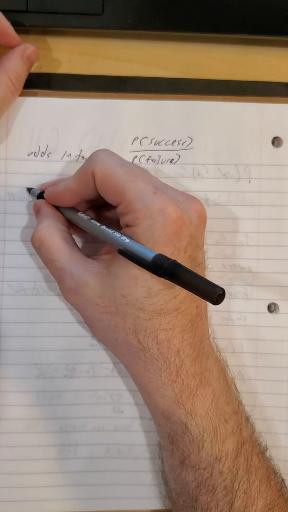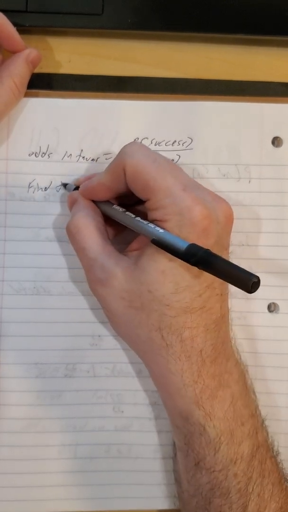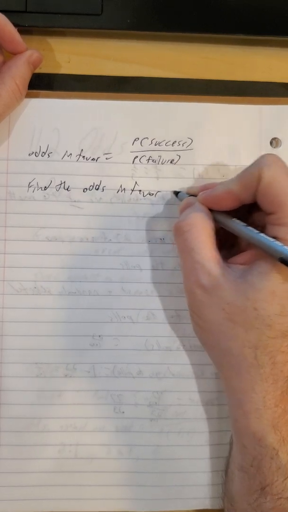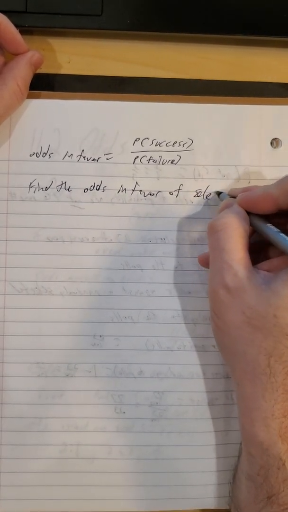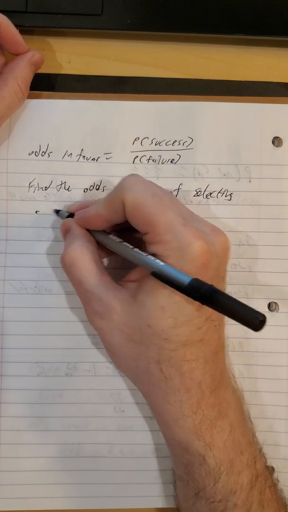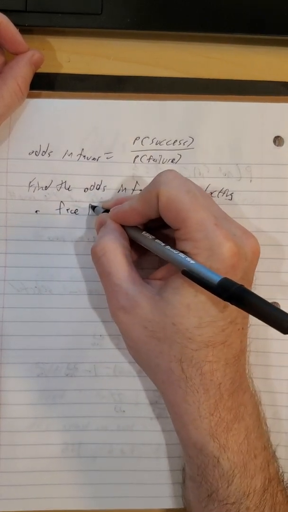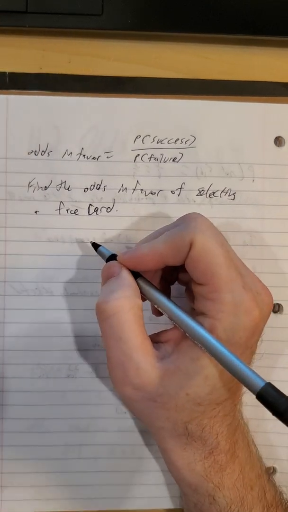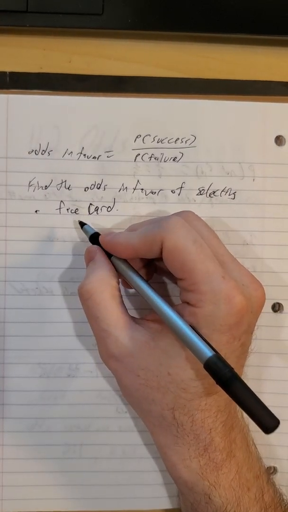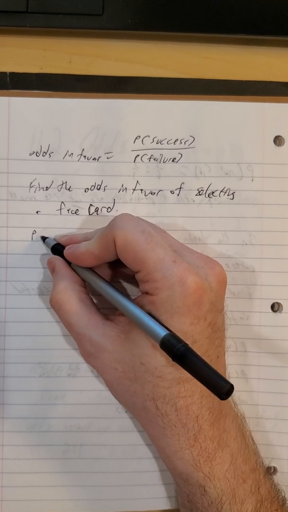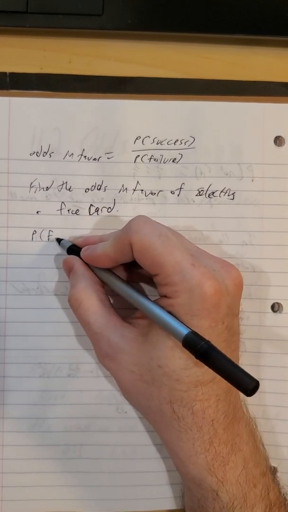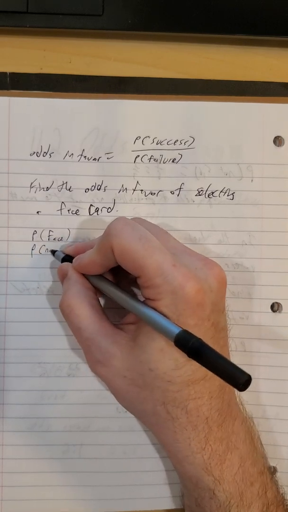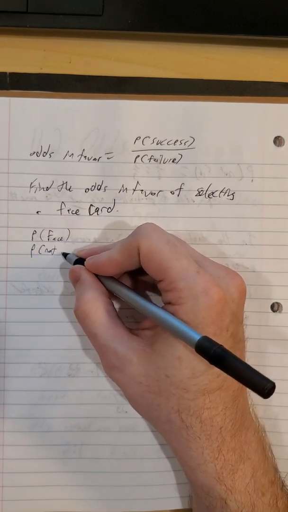So for example, we'll find the odds in favor of selecting a face card. Again, we need two probabilities: the probability that we select a face card, and the probability that the randomly selected card is not a face card.